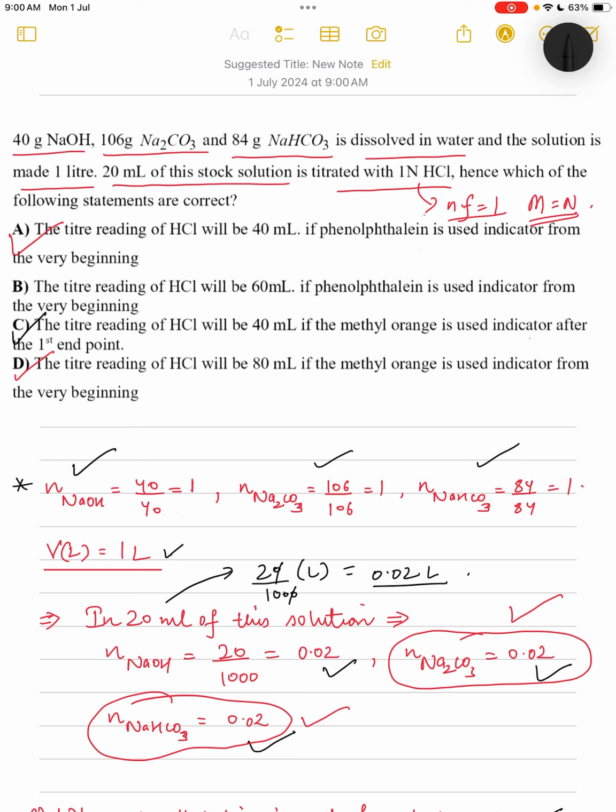I hope you understood the concept based problem perfectly. So this is a proper detailed solution. Now we can do one more thing: we can also use the concept of gram equivalence. In one of the problems related to double titration, I will be using the concept of gram equivalent and will provide you the alternate solution of this problem or a similar problem, right?